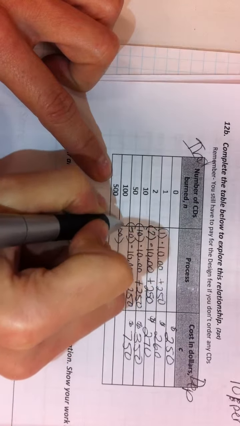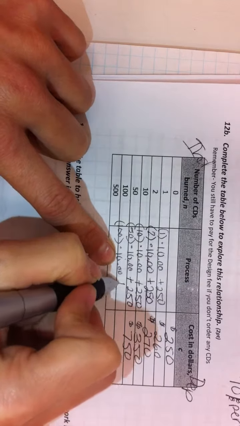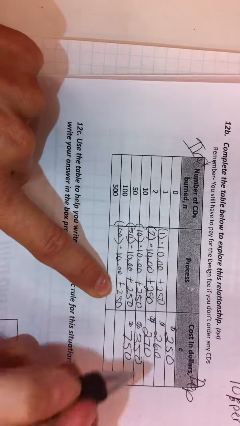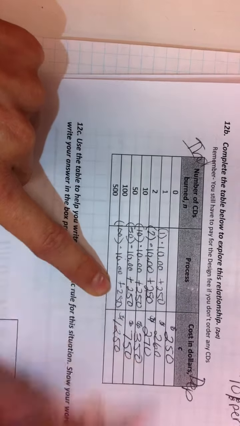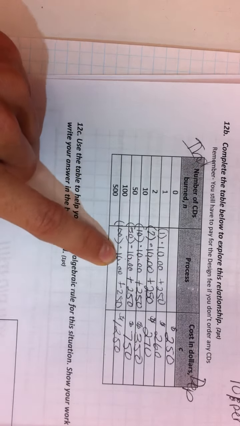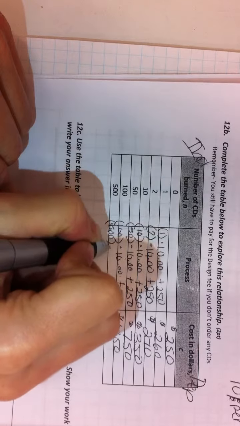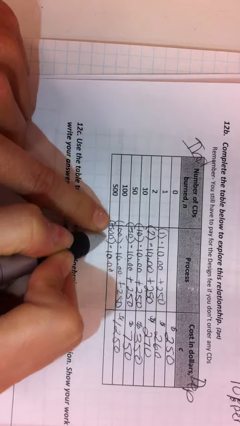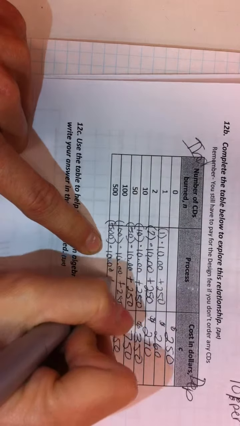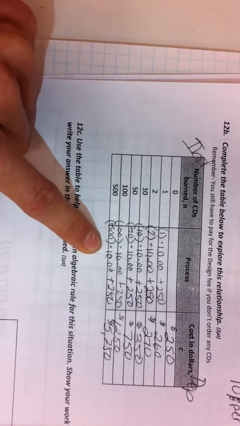What about 100? Well, 100 times $10, that's $1,000, plus $250 just to set up the machines. That's $1,250. 100 times 10 plus the 250. 500 times $10, because with 500 CDs, each one costs $10, so 500 times 10, that's 5,000, plus 250, so that's $5,250. You can pause here and check my math if you'd like.